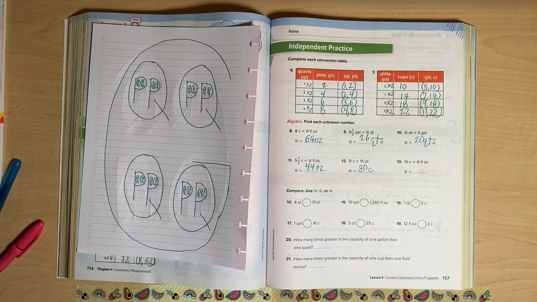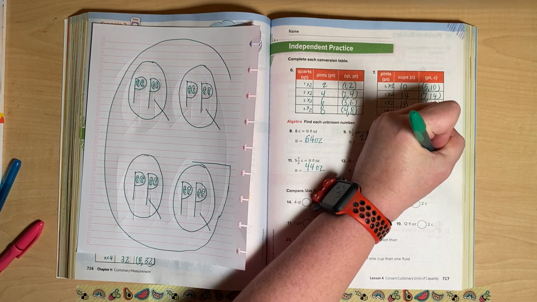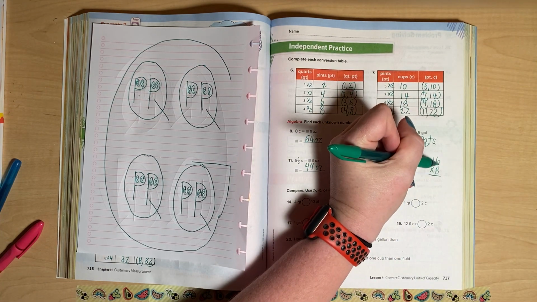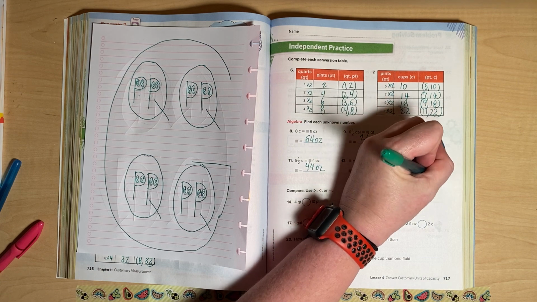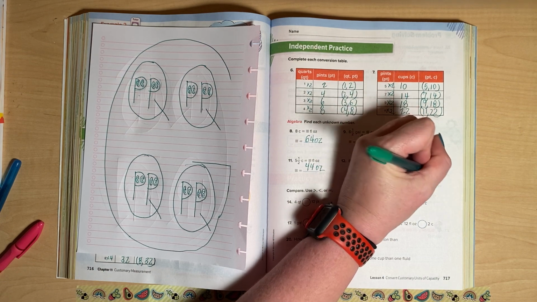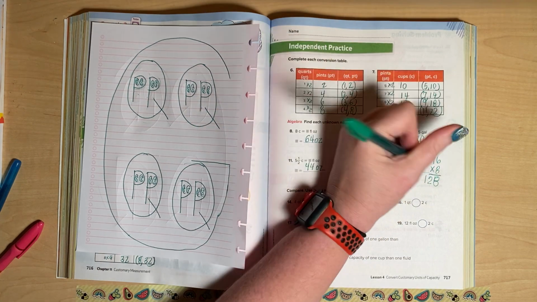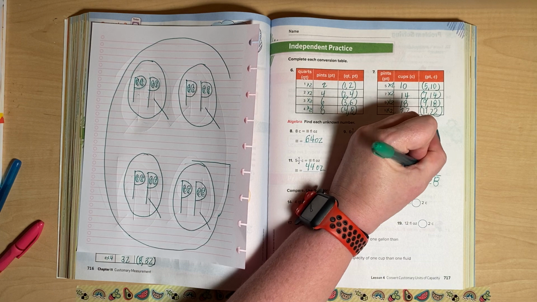Number 13, 16 cups is how many ounces? So that's going to be one that I'm probably not going to know off the top of my head, but I know that for every 1 cup, there are 8 ounces. So I would count by 8s up to 16 times, but if I just do this, it's going to be the easiest way probably. 6 times 8 is 48. Almost wrote the 4 down there. 8 times 1 is 8 plus 4 is 12. So it should be 128 ounces.